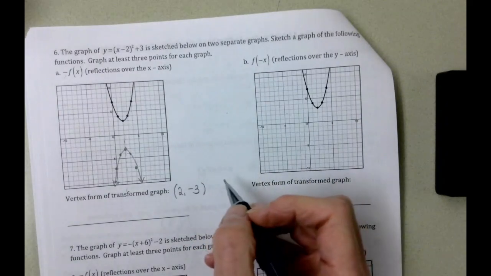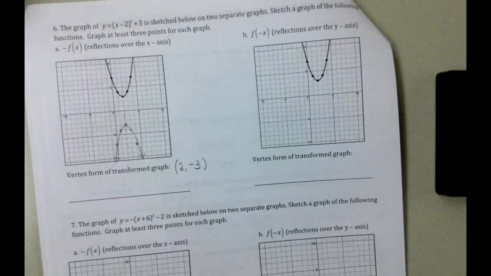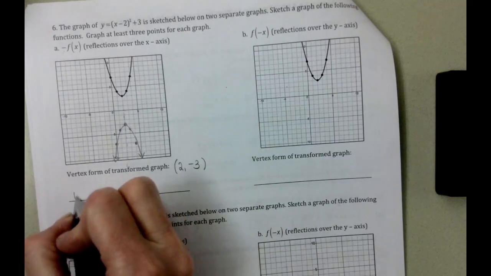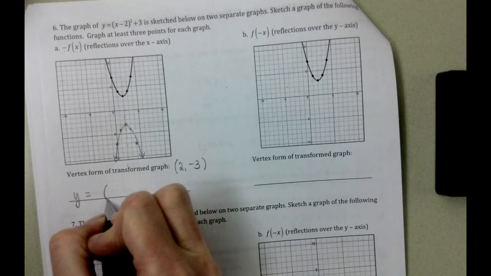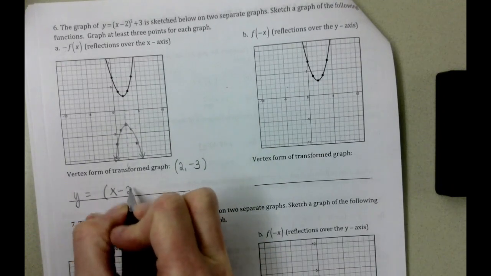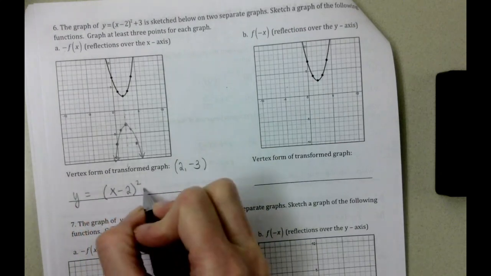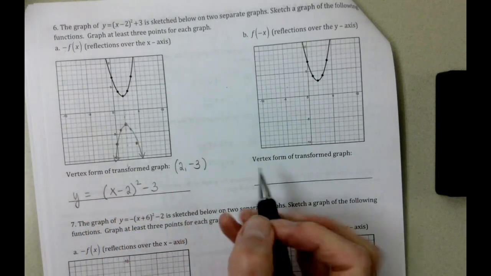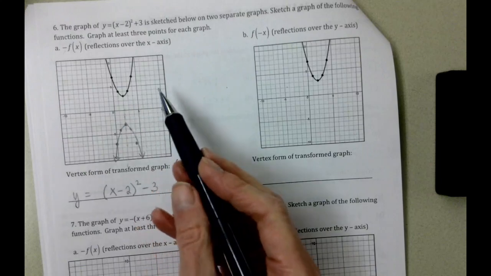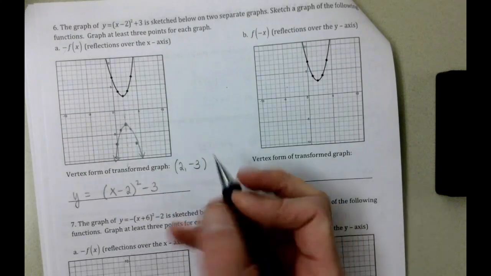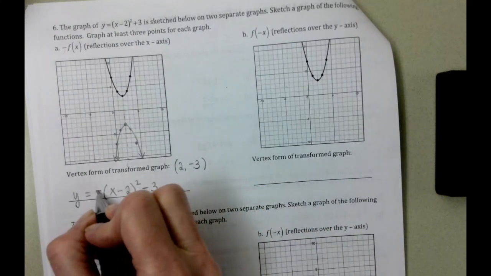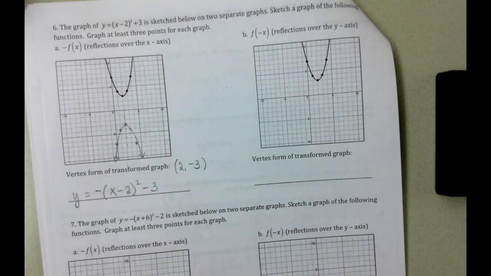And if we want to write the equation in transformed form, it's going to be y equals (x minus 2) squared minus 3. And the fact that we're reflecting it over the x-axis means that we're going to have a negative out here in front.